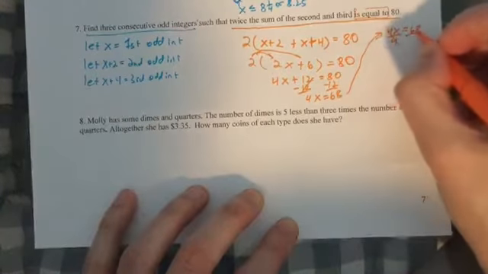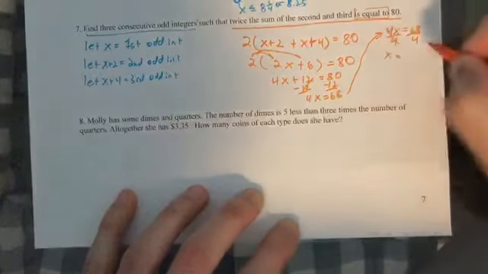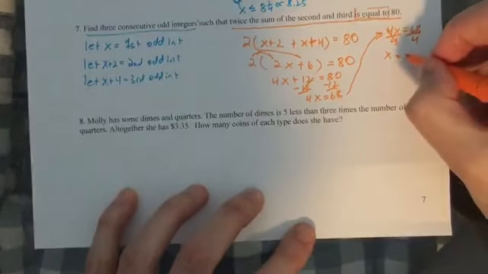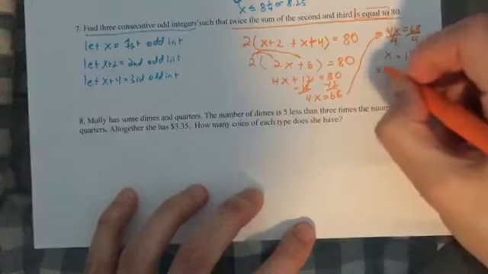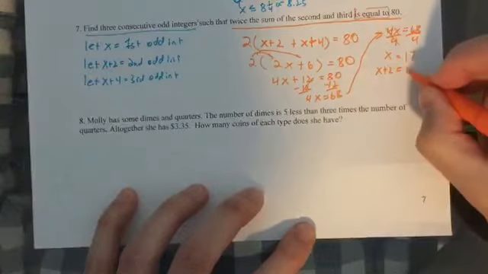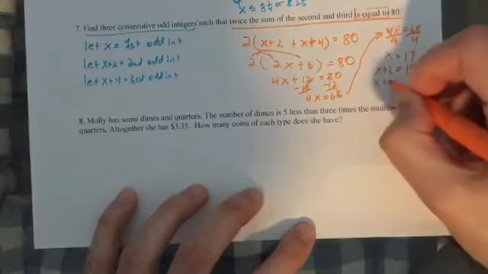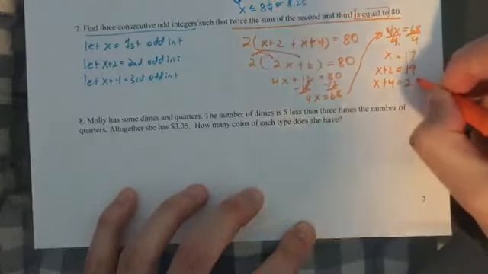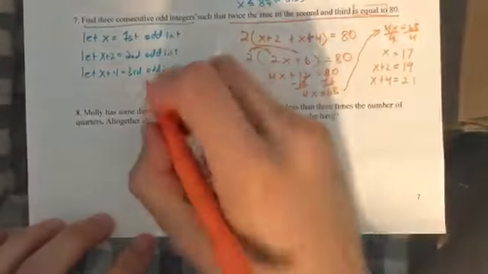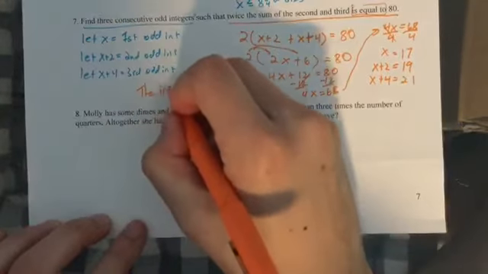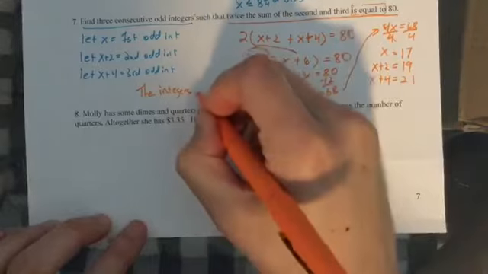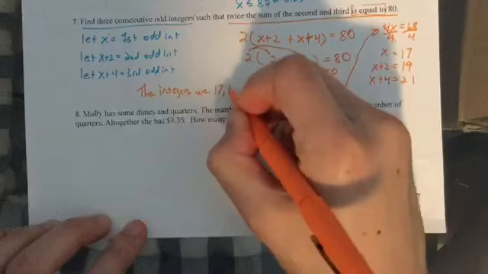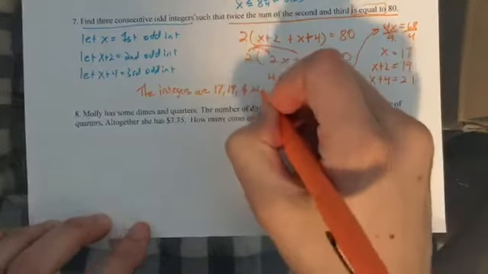Divide both sides by 4. And x is equal to 17. And then x plus 2 must be 19. And x plus 4 must be 21. Then we're just going to state the integers are 17, 19, and 21.